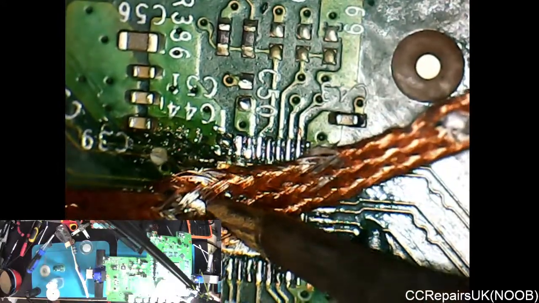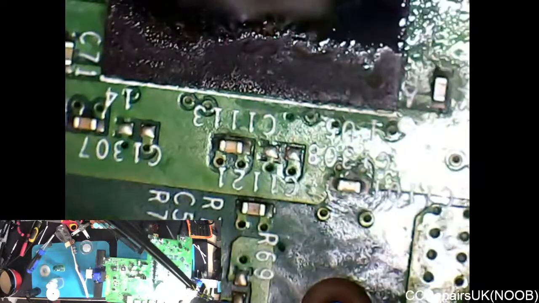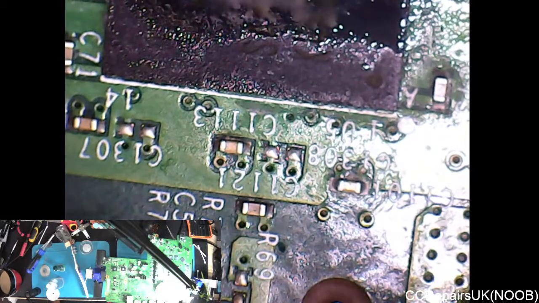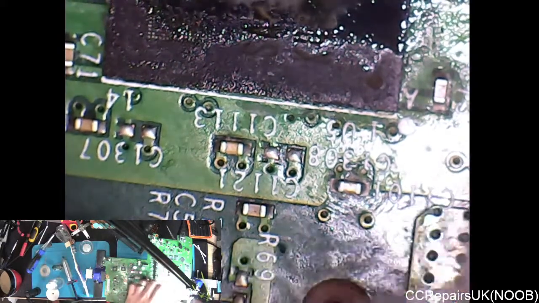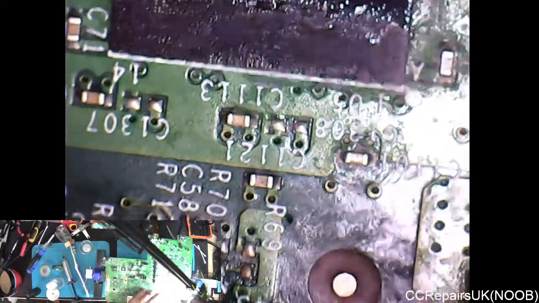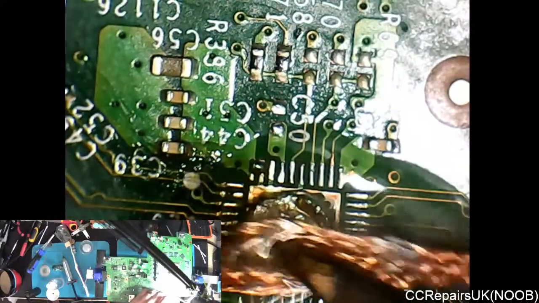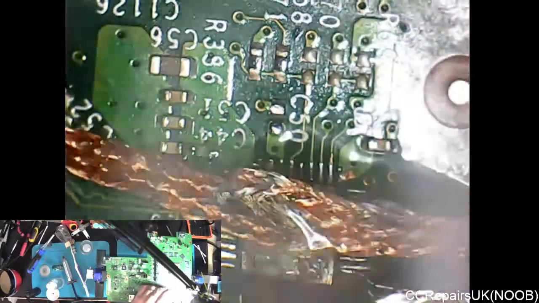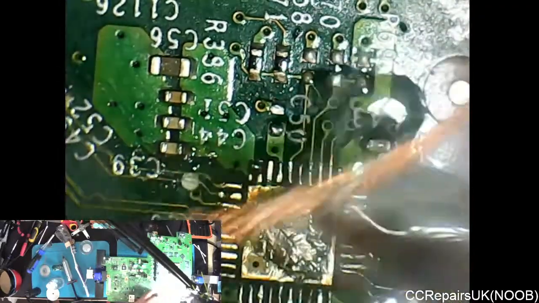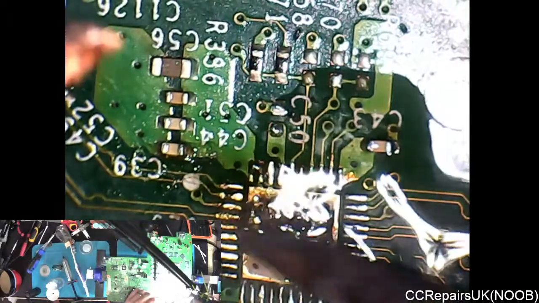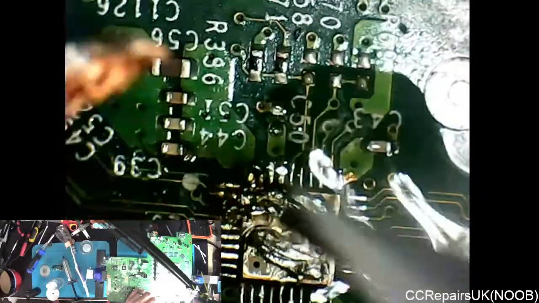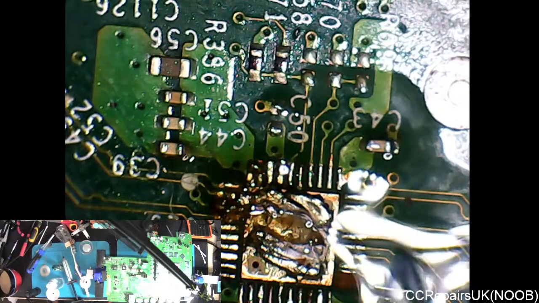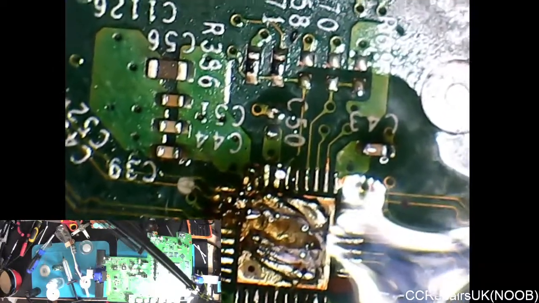Flux might help this a little bit if I could find my flux. I can kill it with flux. You know what would probably be easier is to actually put a better tip on this iron. Because at the moment it's not even getting any heat into that. Just bear with me for 2 seconds.